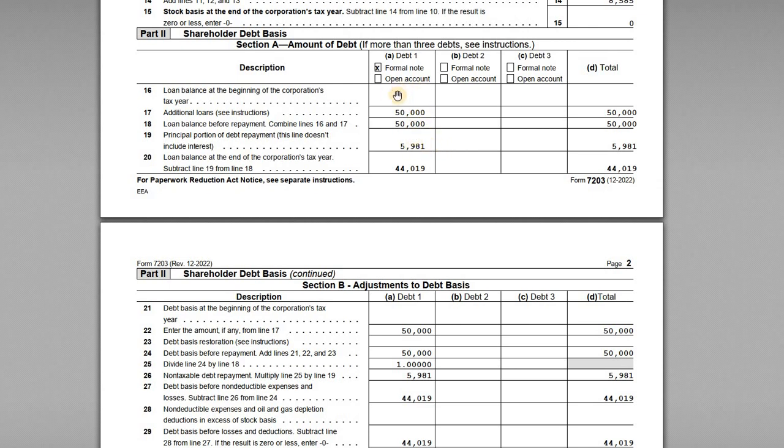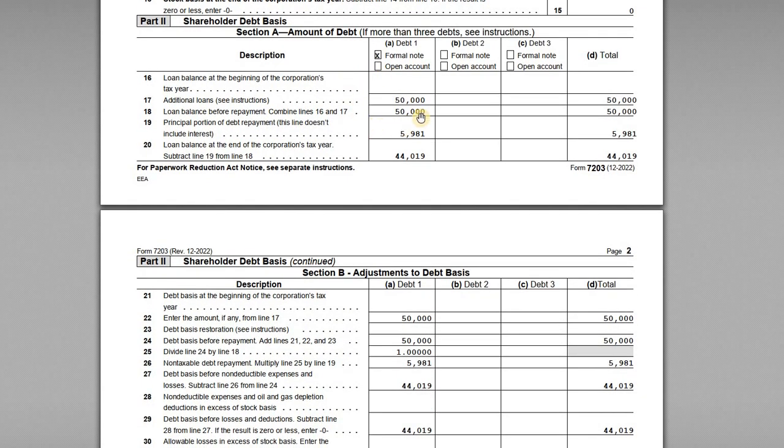So maybe you might be in the open account section, but in our case, we're at $50,000, and because it was a high enough amount and everything John and the company wanted to do by the book, they had it in writing, stated interest rate, repayment terms, everything. Okay, so Section A, amount of debt. So we have debt 1, formal note.